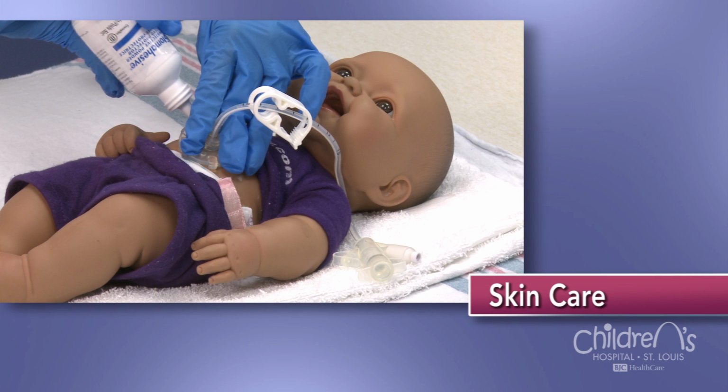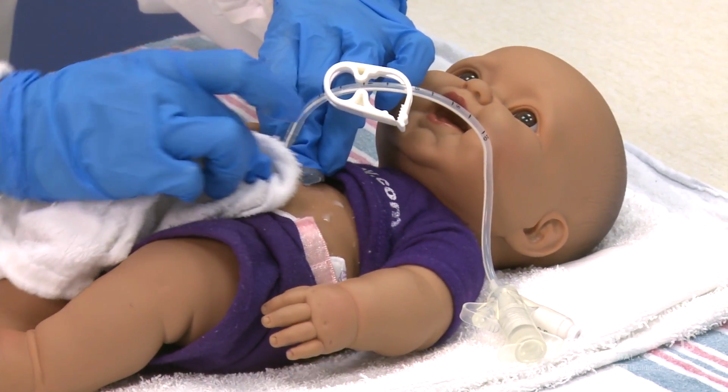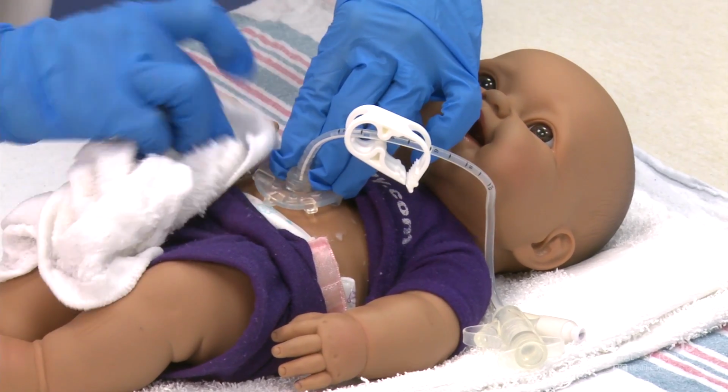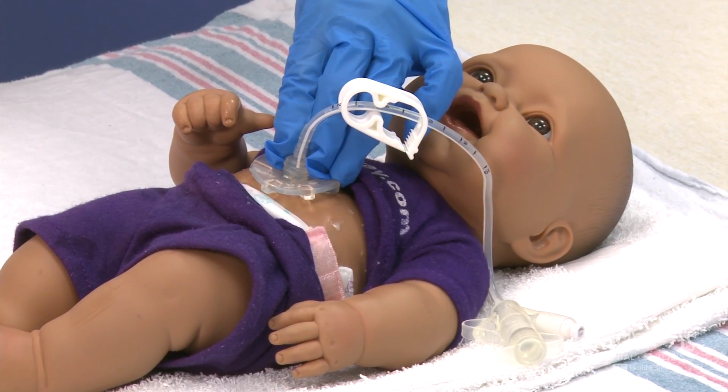As with any surgical site, it is important to keep the skin around the gastrostomy appliance clean. You should clean around your child's G-tube with soap and water 3 times a week. Rinse the area well and then pat dry.